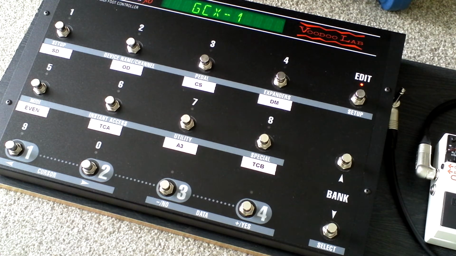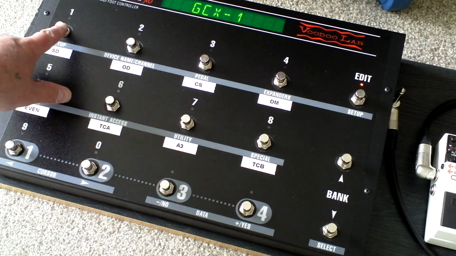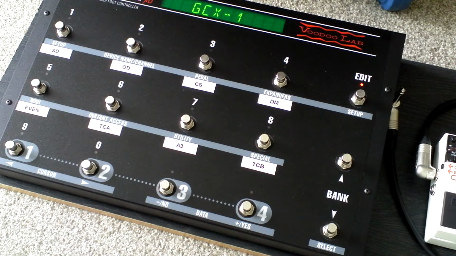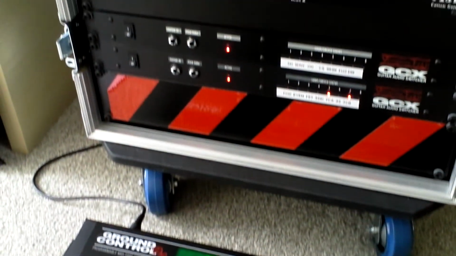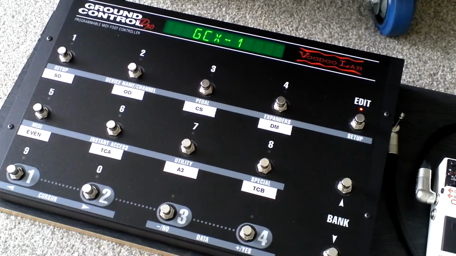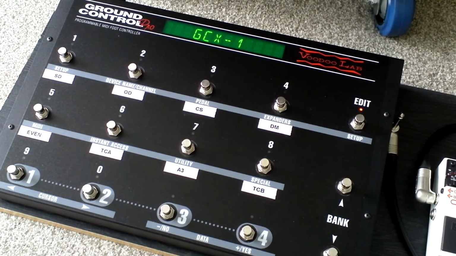This is for the first switcher, and now the numbers 1 to 8 do correlate to the 8 effects that I've got on the switcher. And you can see on that top switcher there are no red lights lit up, and so actually in this program there's none lit up on the board. For GCX1 I'm not using any of those loops. Let's go down again and that will take us to GCX2.